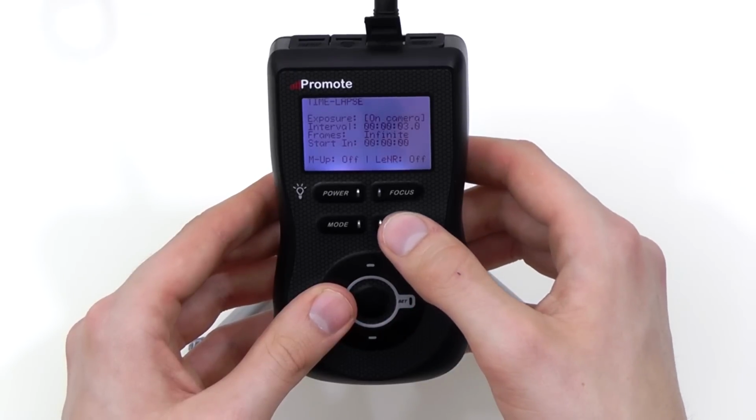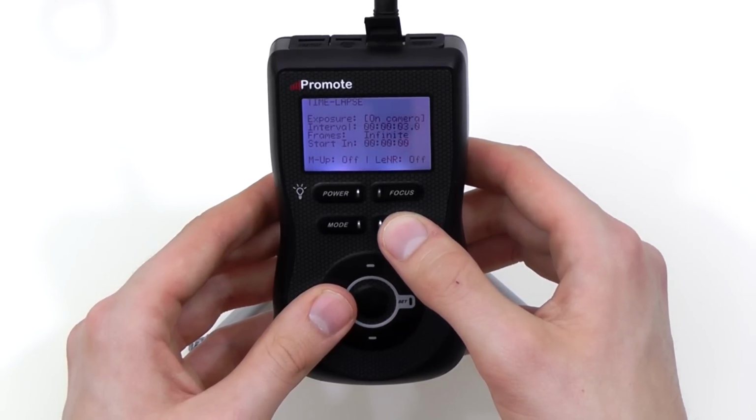Press the Start button on the Promote control. If you specified a delay above, a countdown will begin. Otherwise, the Promote control will take the first image and continue with the image sequence as programmed.